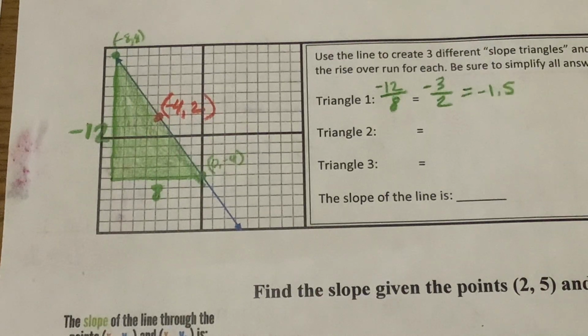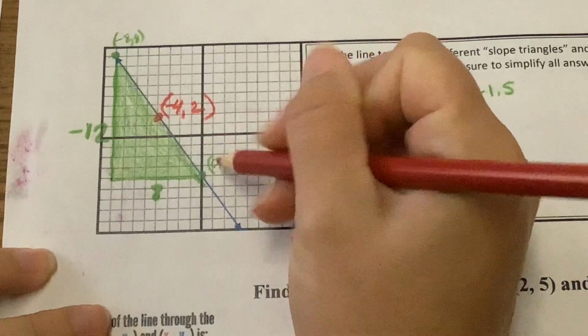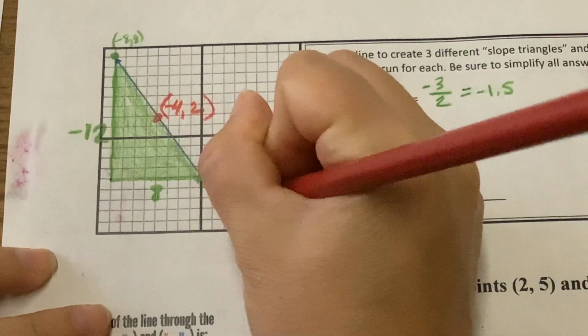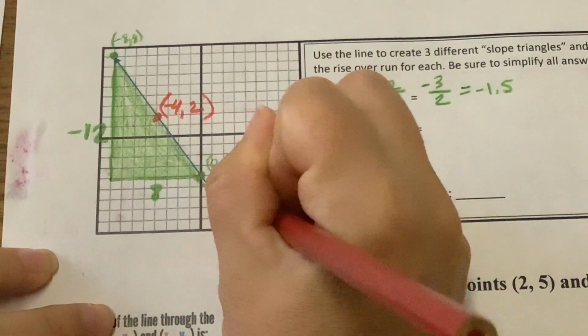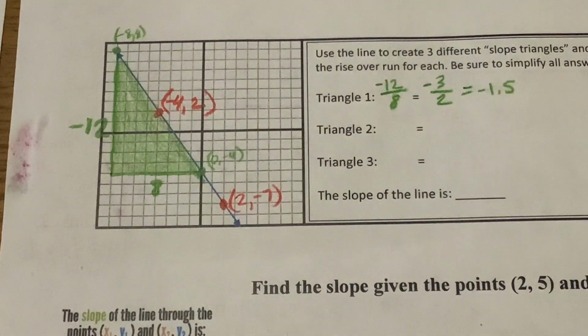Okay, so place a point at -4, 2. And then I want you to place a point at +2, -7. Find the rise and run from those 2 points.